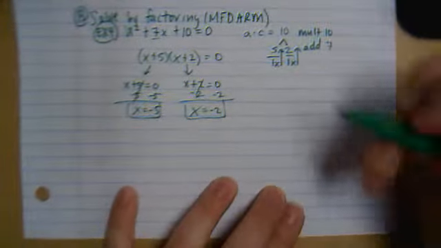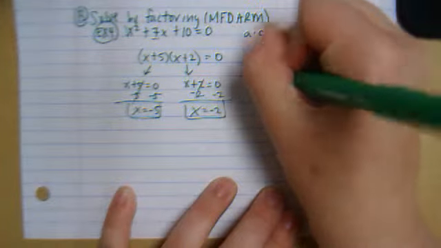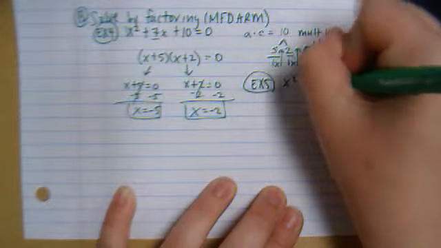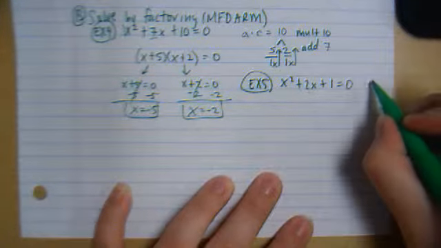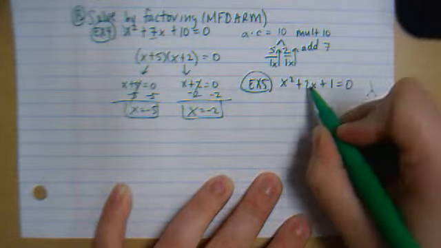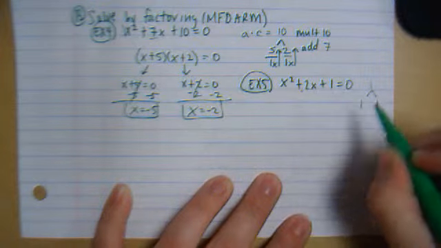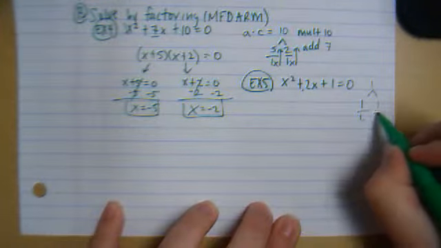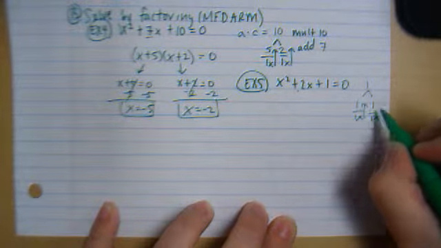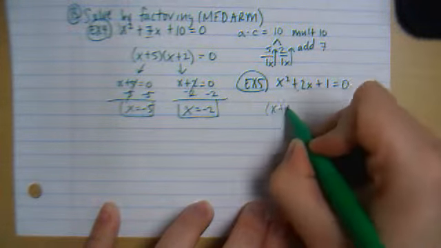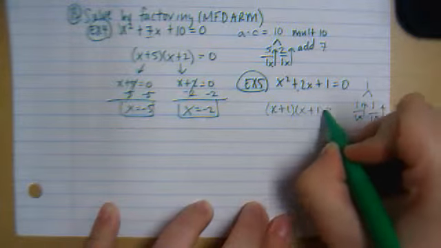Okay, let's look at one more. I have x squared plus 2x plus 1 equals 0. Okay, multiply your a times c, which is 1. Find factors of 1 that add up to 2, so that would be 1 and 1. Okay, divide by your a, so that's 1. Put an x on the bottom, read it up. So I'm going to have x plus 1 and x plus 1.